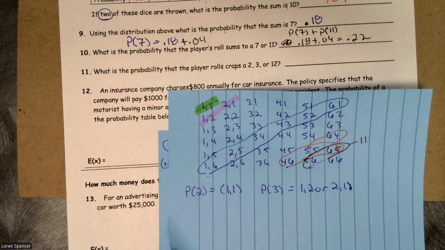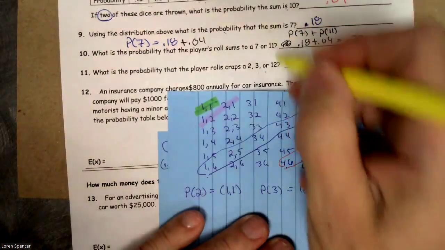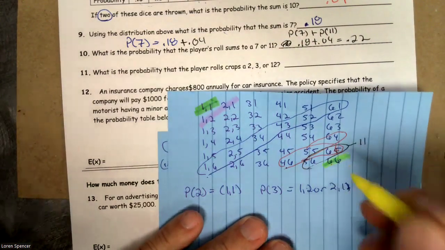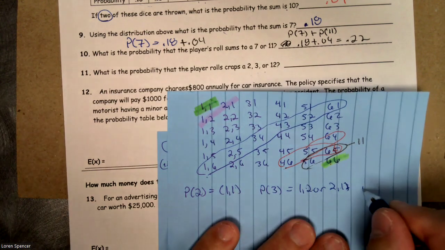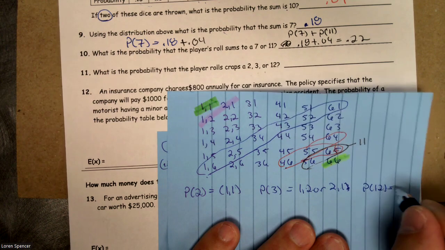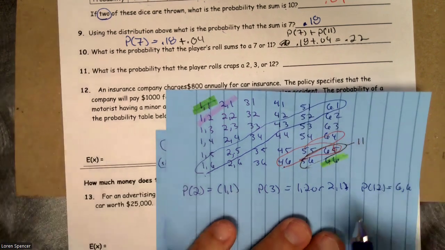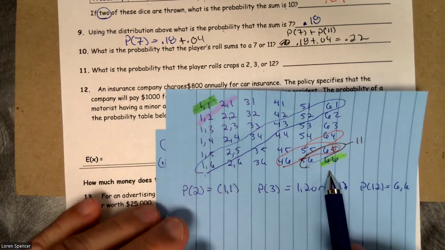And the last one was, what was the probability of rolling a 12? And the probability of a 12 is 6, 6. Okay, based on the 6, 6.